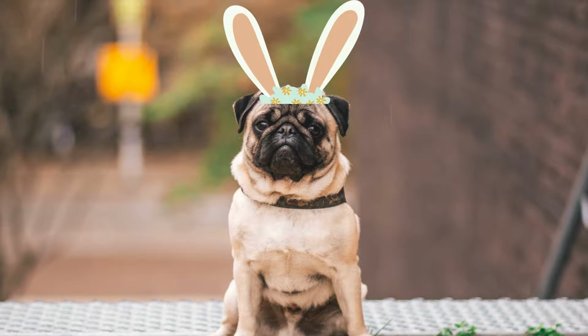Now, I will visualize a pug with big rabbit ears. The rabbit ears signify listening. The letter I is the only exception, and it will fall into place because it is an exception.